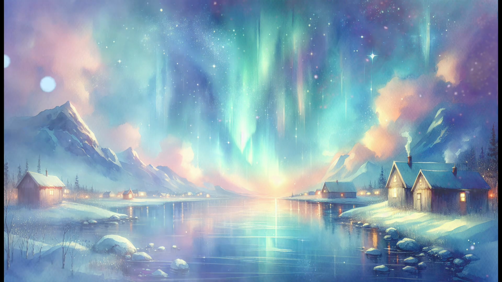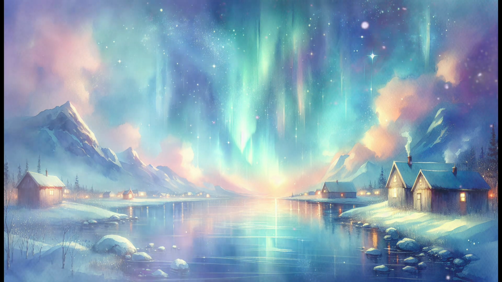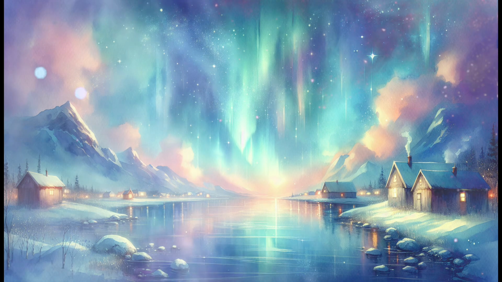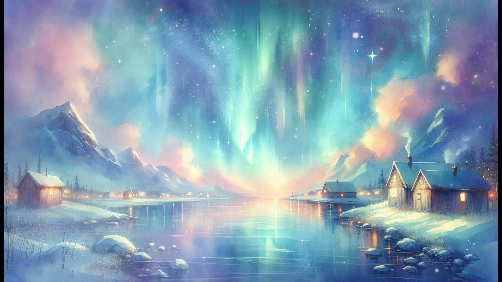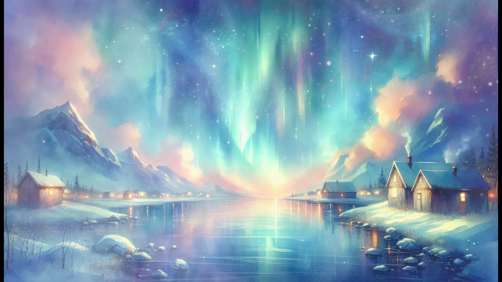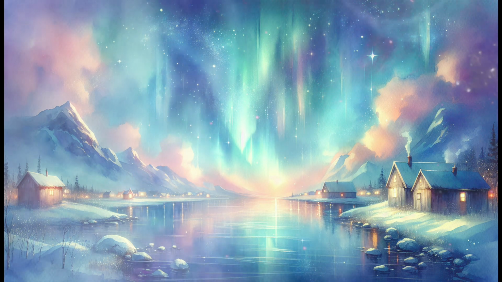Photographers and nature enthusiasts travel far and wide to witness this breathtaking phenomenon, often sharing their experiences and images with the world. The allure of the auroras continues to inspire creativity and curiosity, reminding us of the intricate dance between the cosmos and our planet.